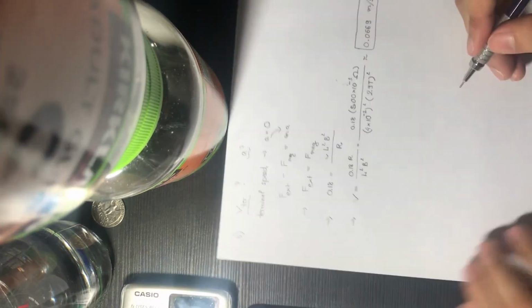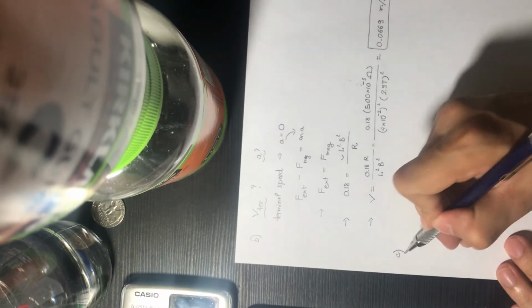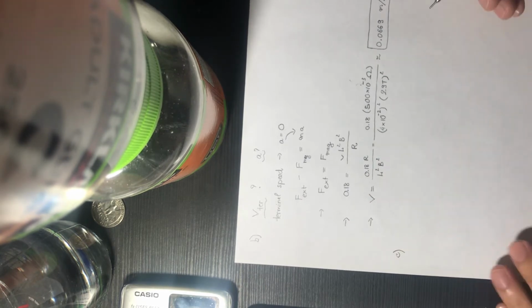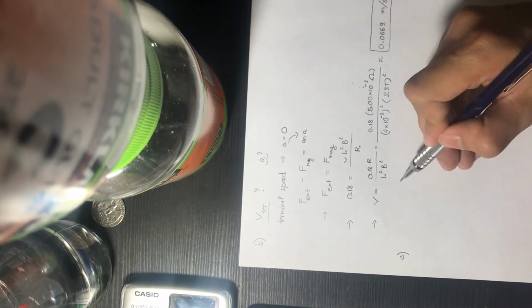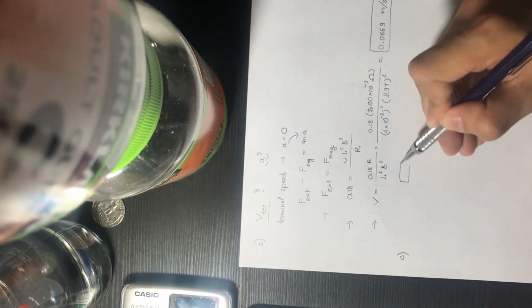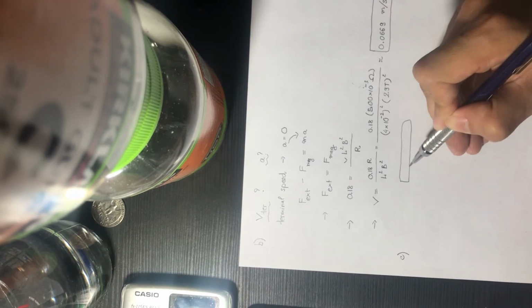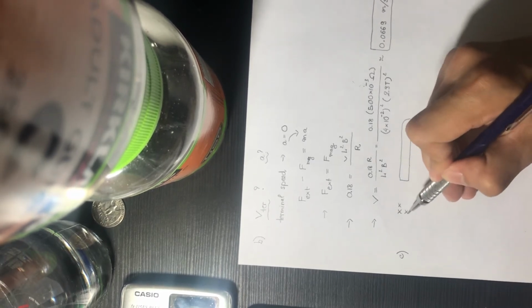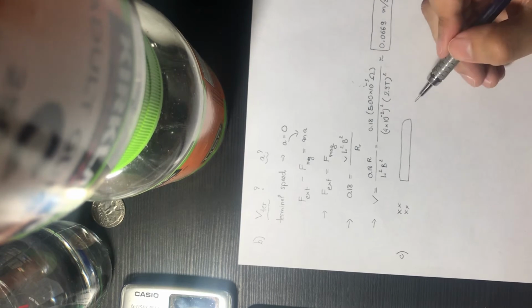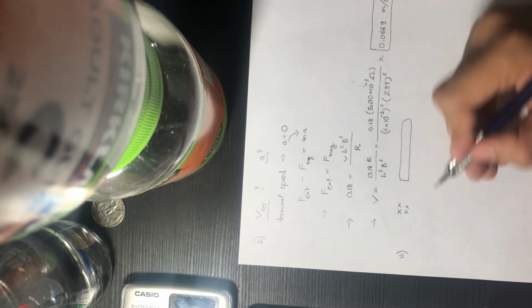And then the part C is: what is the acceleration of the loop when it is completely out of the magnetic field? So when the loop is out of magnetic field, it means that there is no induced current.